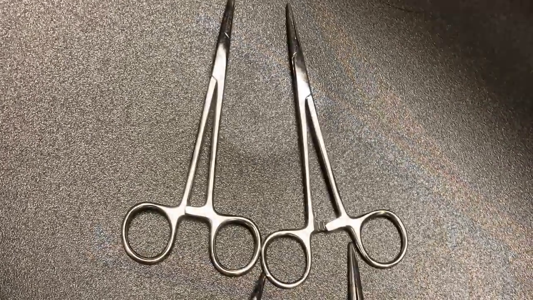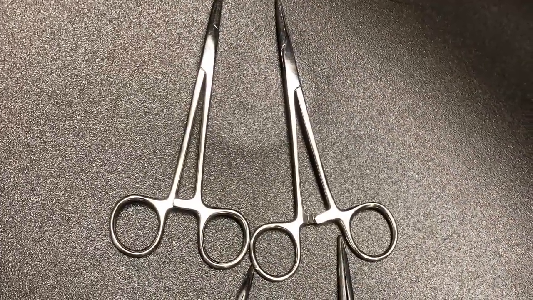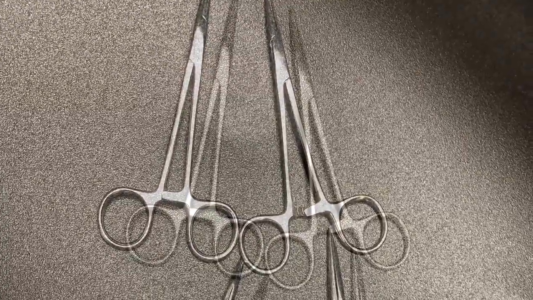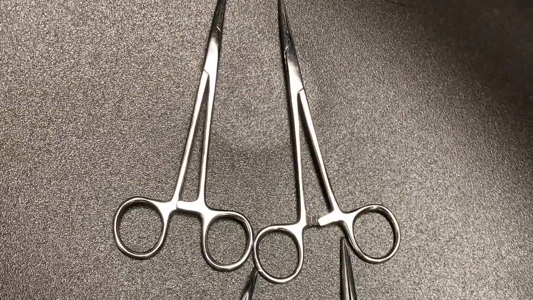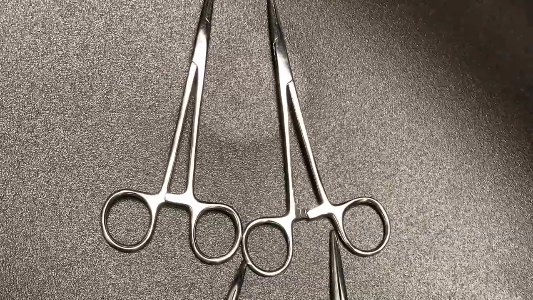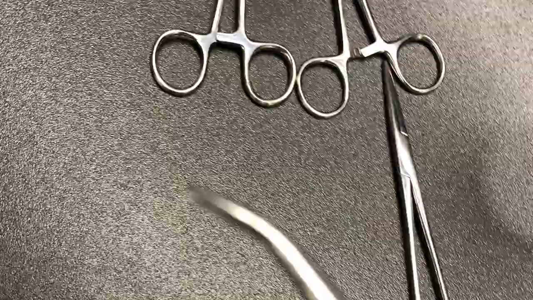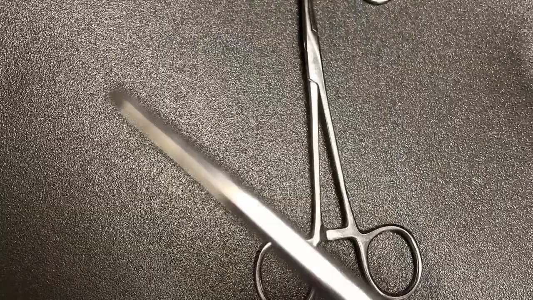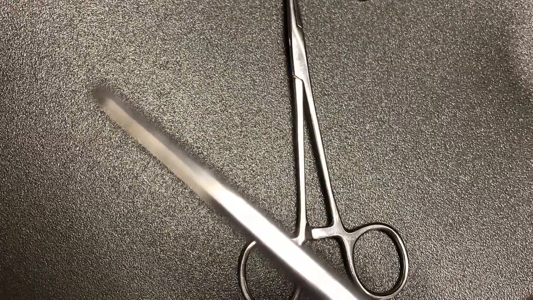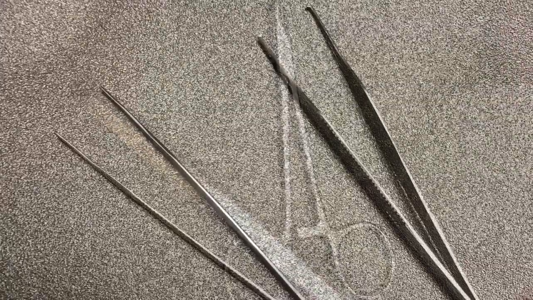The curved and straight hemostat or Kelly clamp and the curved and straight mosquito clamps. These are used to clamp blood vessels to establish hemostasis or to tag, which means to place at the end of suture when suturing or closing. Jaws can be straight or curved. Mosquitoes are smaller than the Kelly hemostat.